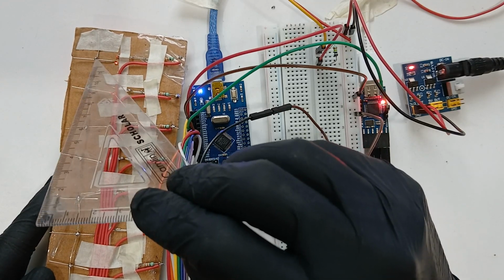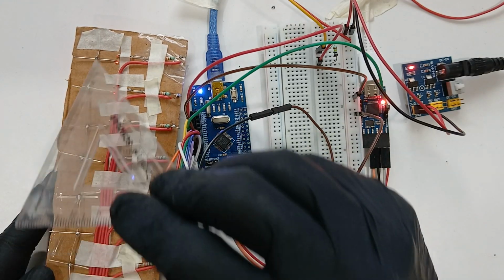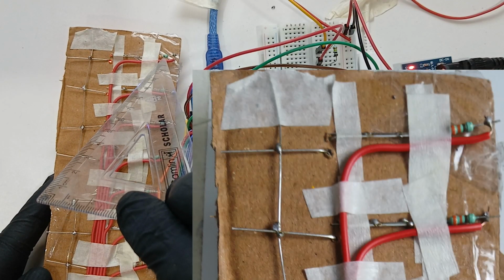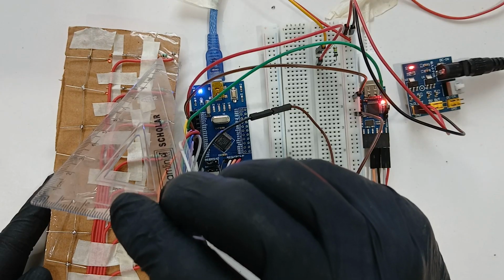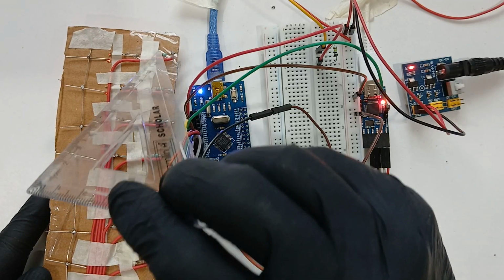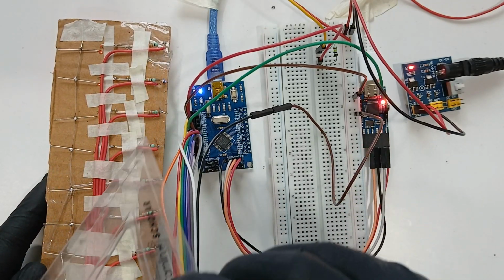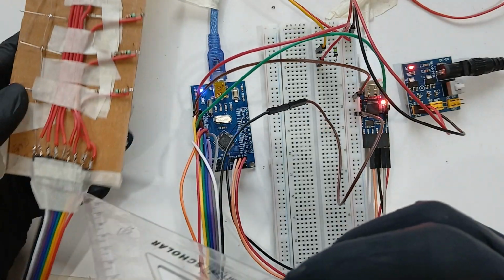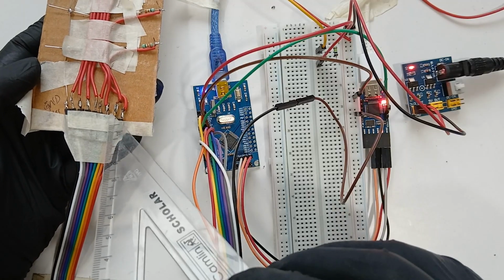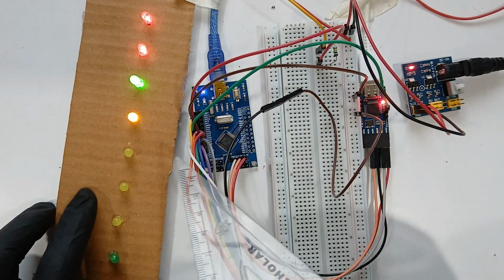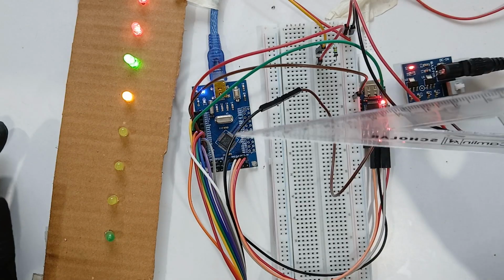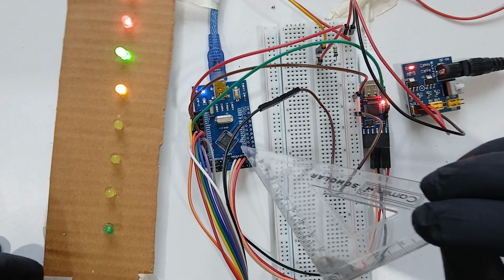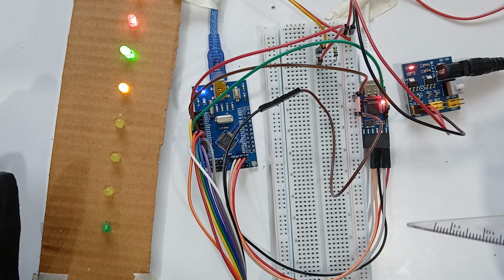The short leg of the LED is connected to a common ground, and the long leg is connected to a 300 ohms resistor that is separate for each of them, and then each of those wires generates 8 outputs, and you can see we have 8 jumper wires connected here. Those jumper wires are connected to the GPIO pins on this STM board.